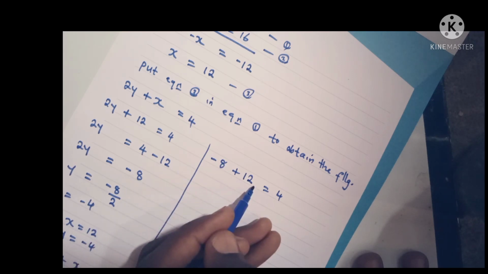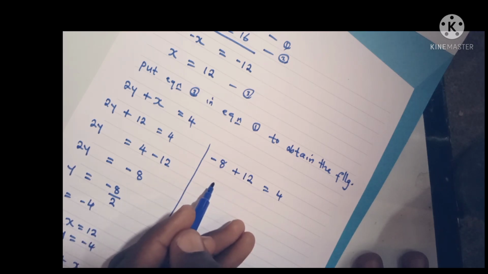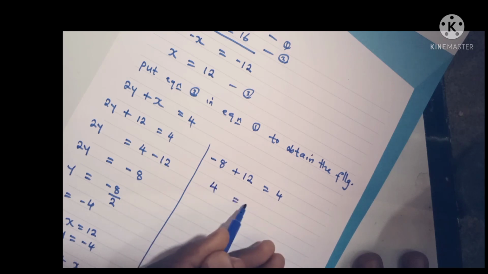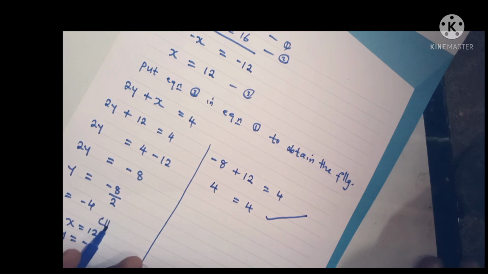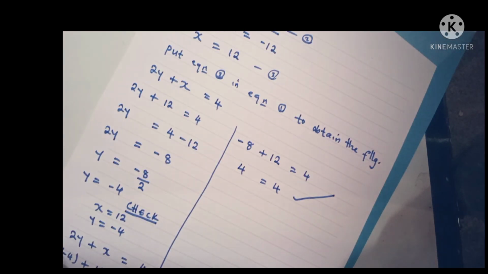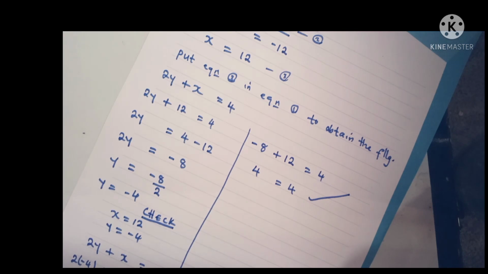Negative 8 plus 12 gives us 4 equals 4. So this is verified. You can say check, and you're done. So this is the elimination method.